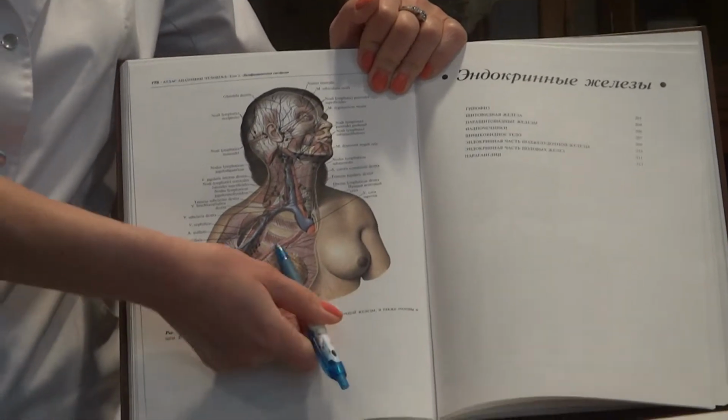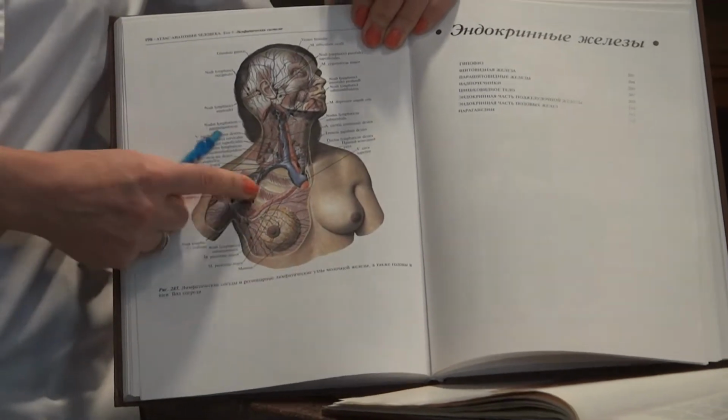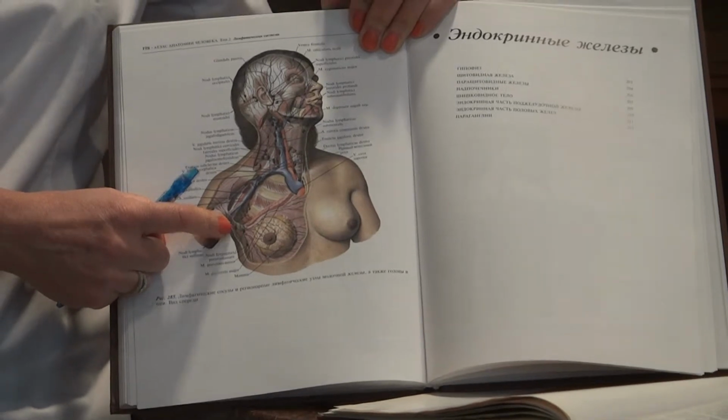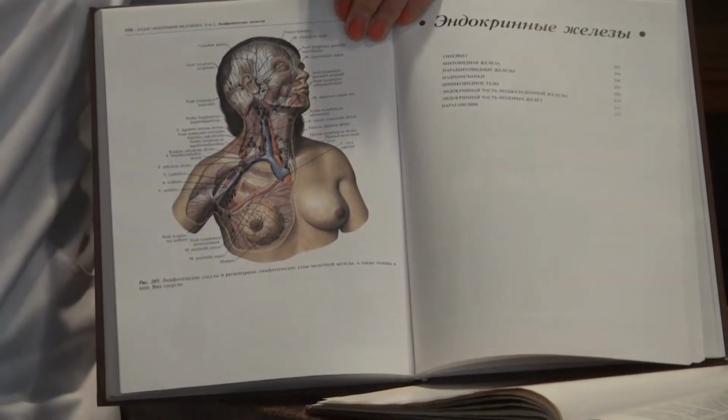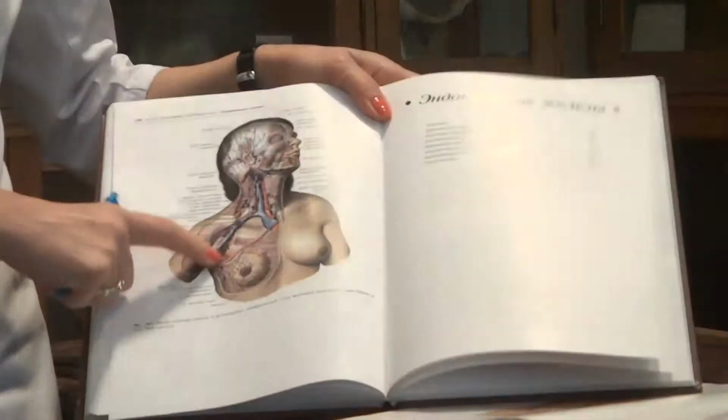From the lateral quadrants, lymph flows into the axillary cavity. That is why a mammology specialist during examination can raise your hand and check these lymph nodes in the axillary cavity.